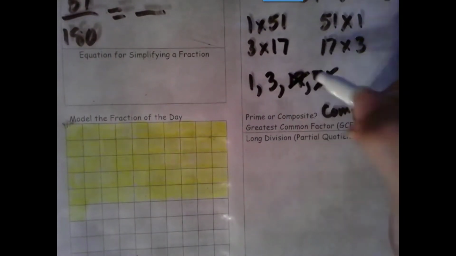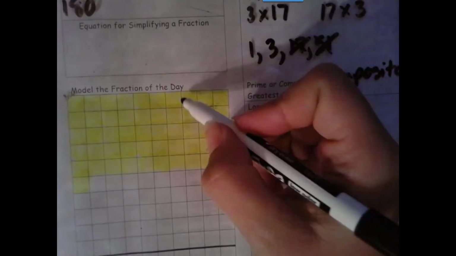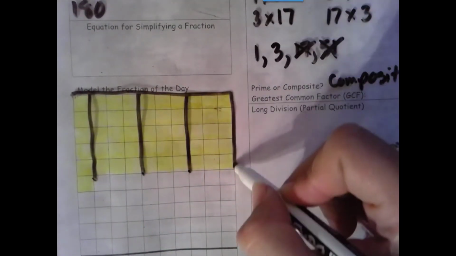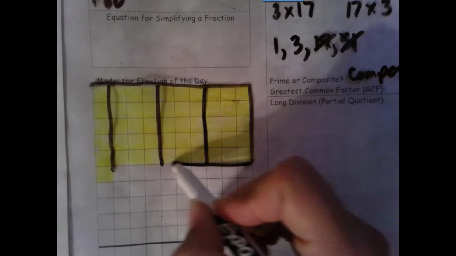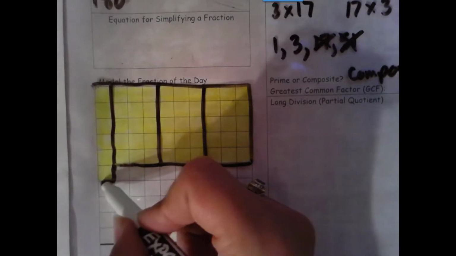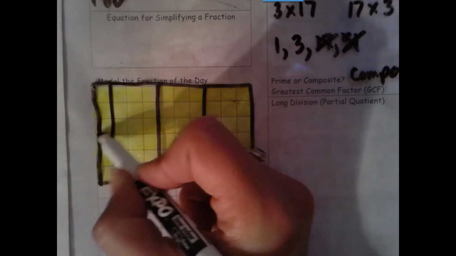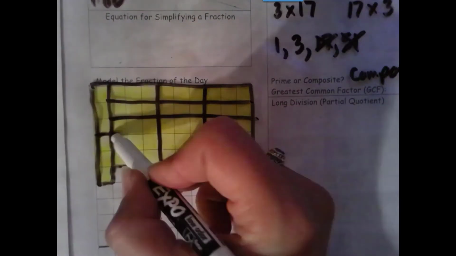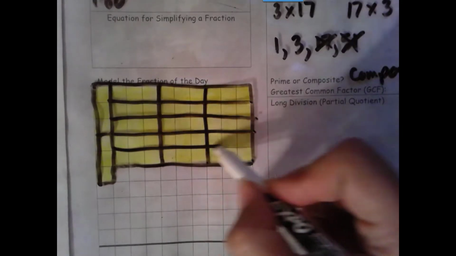Okay, now let's go ahead and try our groups of 3. Make sure you keep your shaded separated from your unshaded. And you have 3 in each group. Alright, so I have the shaded complete. Let's go ahead and do the unshaded.